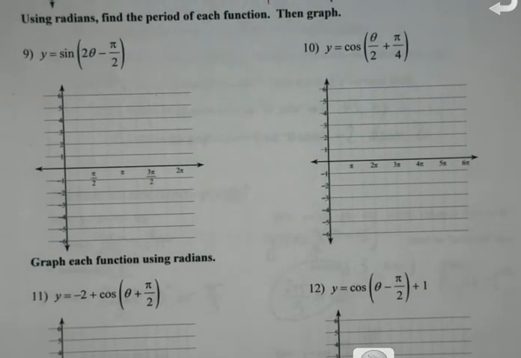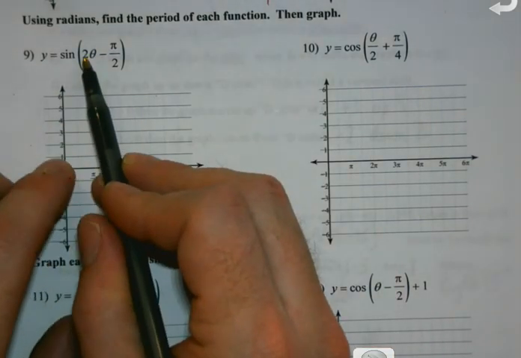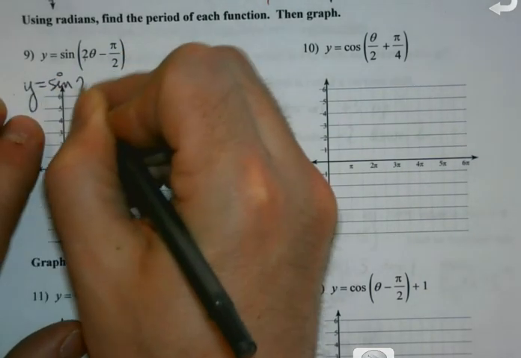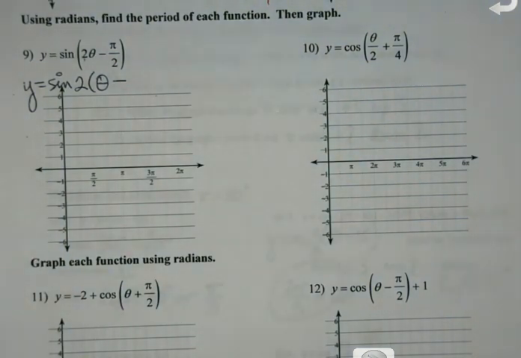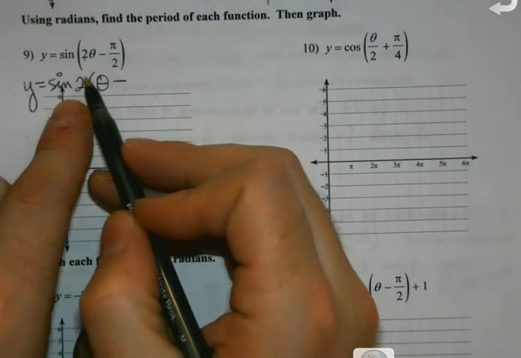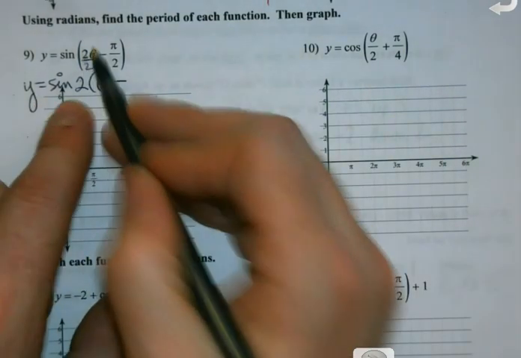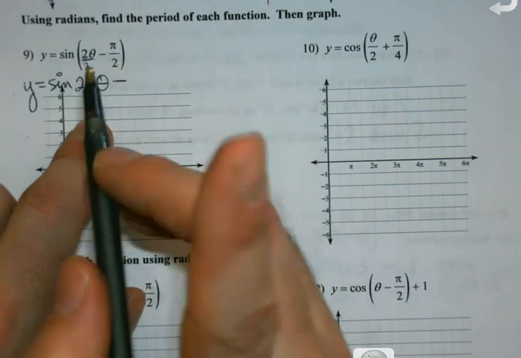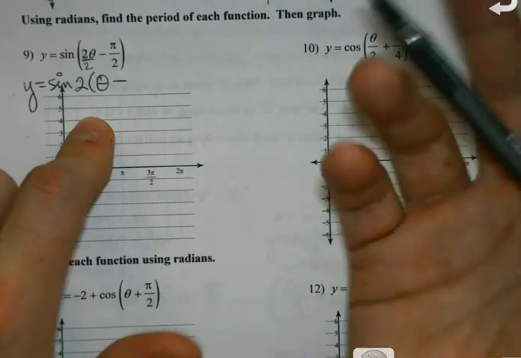Now we get into period changes, because now I see a value in front of theta. This gets moved to the outside. So here's how this works. So y equals sine 2 theta minus. Now, before some of you panic here and go, oh my gosh, what do I put in there? Think about what you just did. 2 times theta is 2 theta. If you divide this by 2, that's where the theta came from. So this is 1/2. So think for a minute. What's half of 1/2? Okay, a quarter. Half of 1/2 is a quarter.